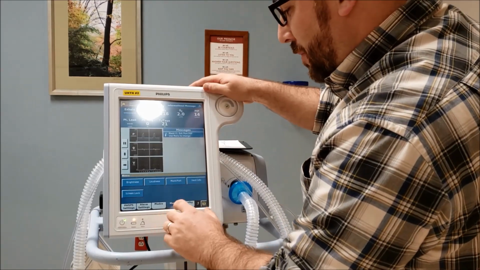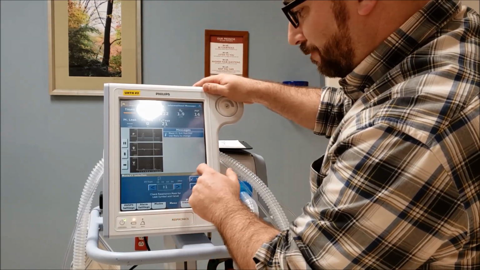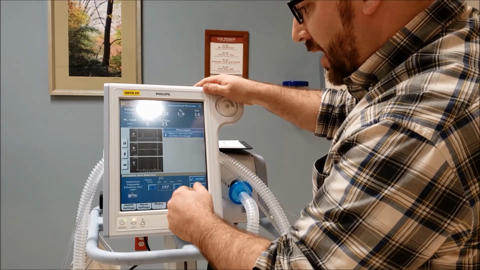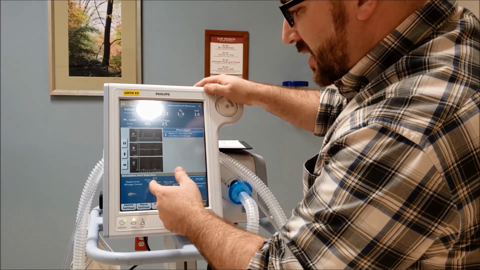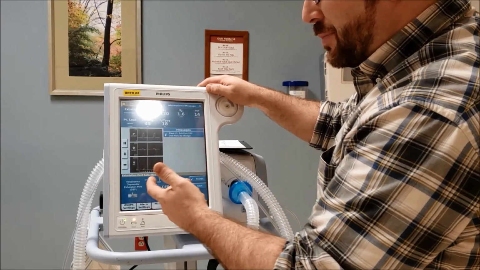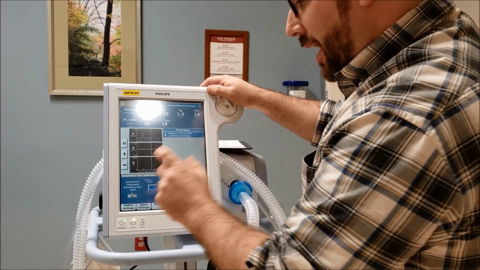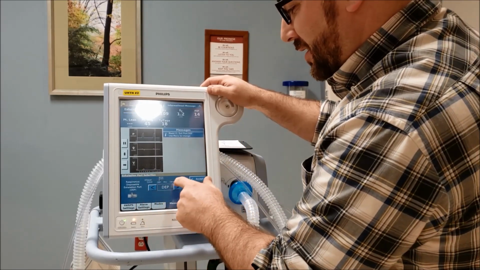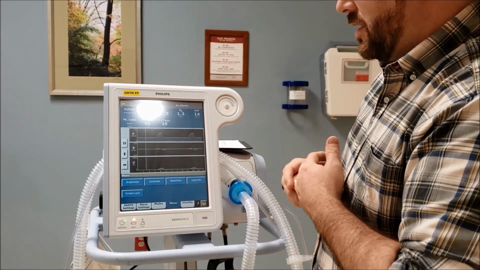So let's go into menu. We're going to go to mask port. Number 1, accept. And then we have multiple different, that's a whisper swivel. I call that a whisper valve. But this is really the Respironics disposable exhalation port. That's what we're using today. So what it is and accept. So that gets rid of that message.